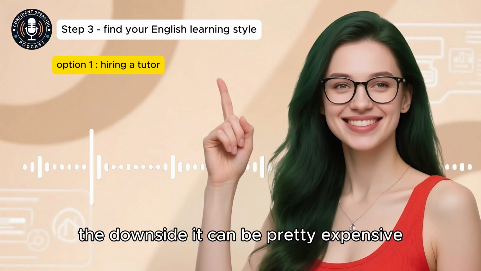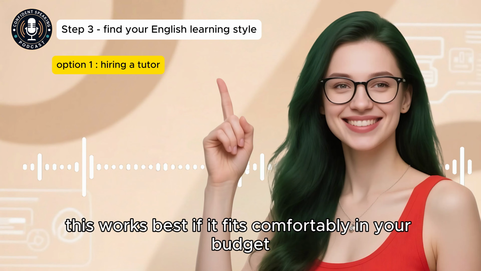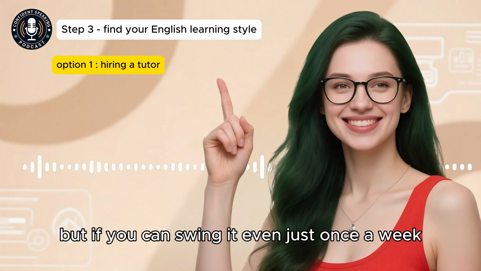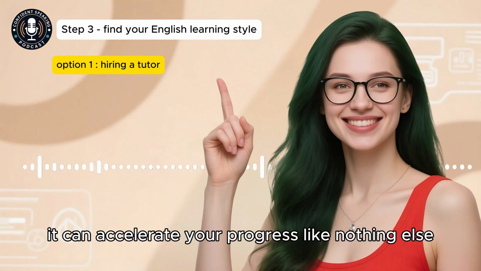The downside, it can be pretty expensive, so this works best if it fits comfortably in your budget. But if you can swing it, even just once a week, it can accelerate your progress like nothing else.